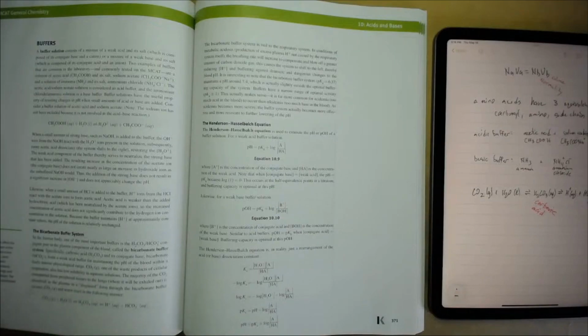It is interesting to note that the bicarbonate buffer system, with a pKa around 6.37, maintains a pH around 7.4, which is actually slightly outside the optimal buffering capacity of the system. Buffers have a narrow range of optimal activity, plus or minus 1 pKa. This actually makes sense. It is far more common for acidemia, too much acid in the blood, to occur than alkalemia, too much base in the blood.